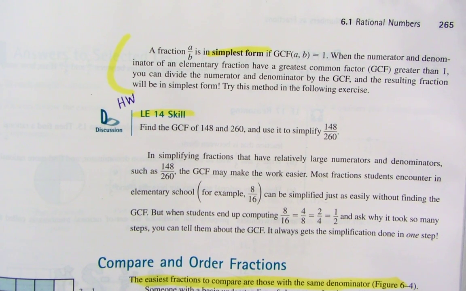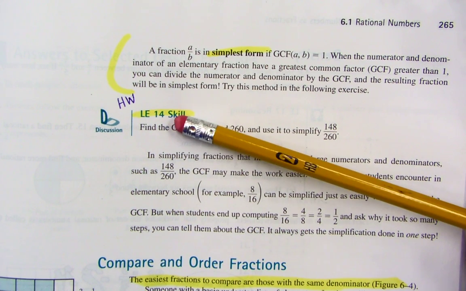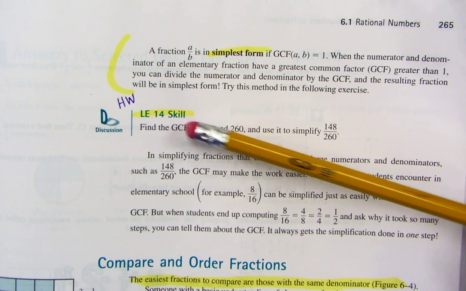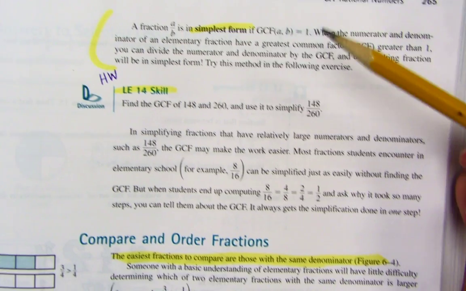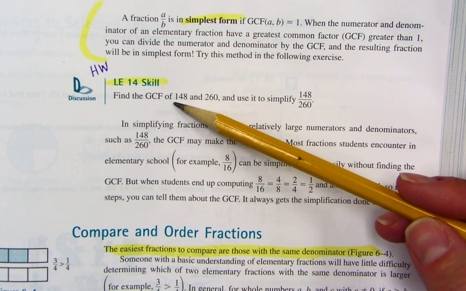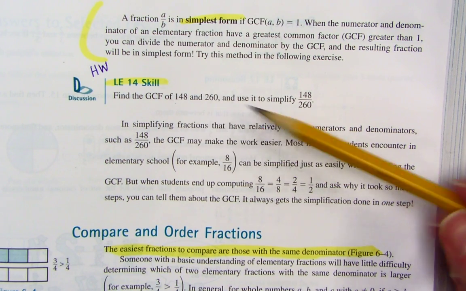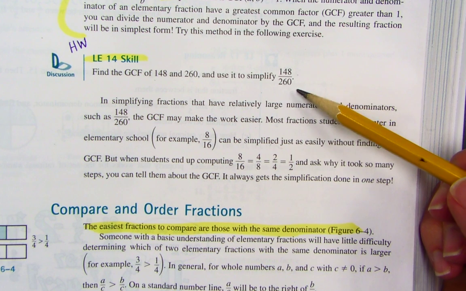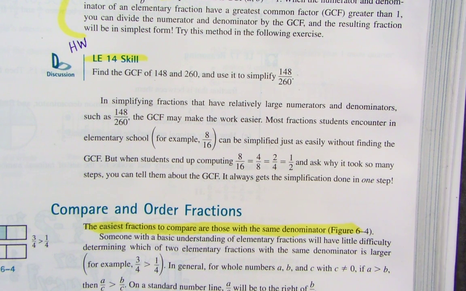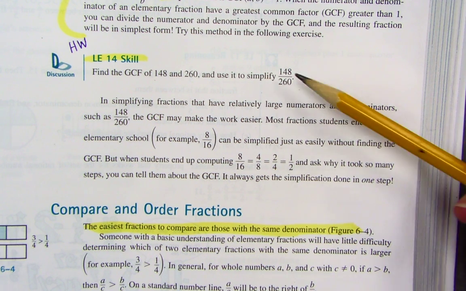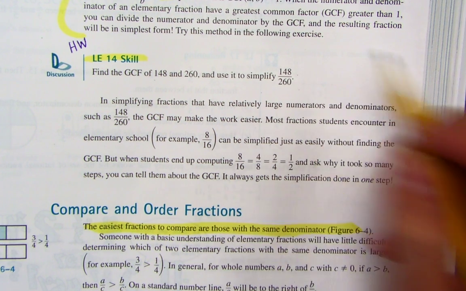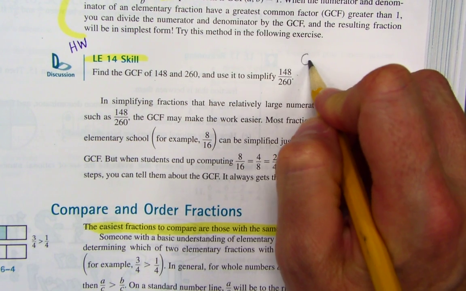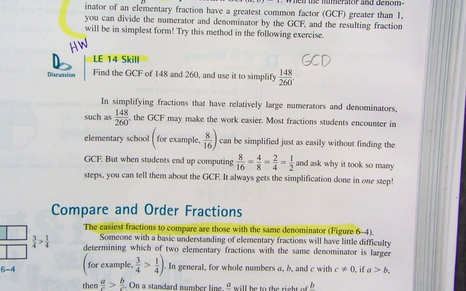Across the page, it talks about writing fractions in simplest form. Homework, lesson exercise 14 is in your homework, and it asks you to use that greatest common factor process that we talked about in the previous chapter to reduce 148/260ths. So I will leave that for your fun and enjoyment. Remember that your calculator, you can use your GCD function on your calculator under math number. Okay.